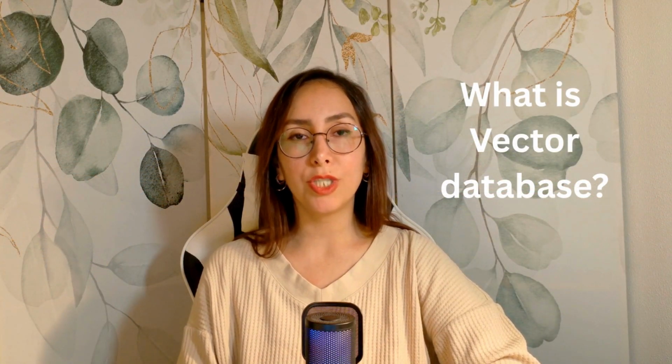The very first question that pops up in our mind is what exactly is a vector database? As the name clearly says, it's the type of database that stores vectors or embeddings. But what is a vector? A vector is the numerical representation of different data types that are not already in digits or numbers, for instance image, text, audio, and video.